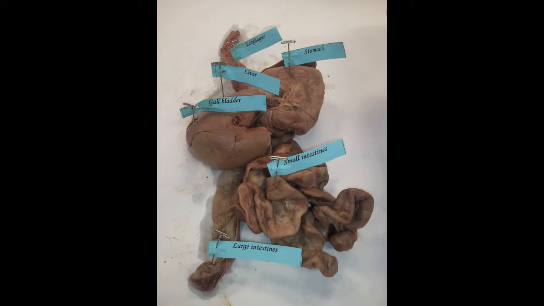Most of the absorption of food takes place in the small intestine. The large intestine absorbs water from the remaining indigestible food matter. It then uses muscular contractions to pass remaining useless materials from the body.